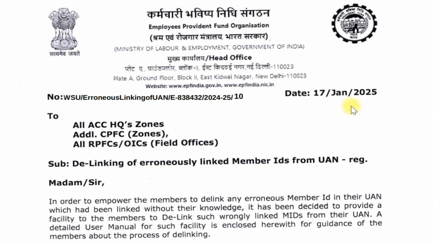So by using this option, we can delink. But the thing is, for the member ID wrongly added, contribution should not be there. If contribution is there, we cannot delink as of now. Maybe in the future we will get an update regarding that as well. Let's see the step by step guide on how to delink the member IDs from UAN.